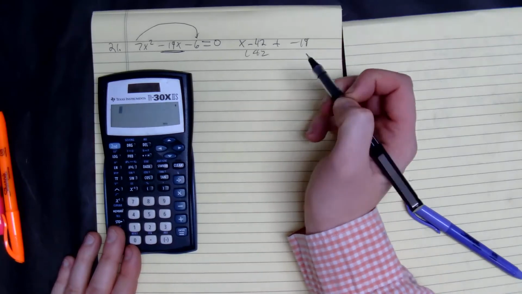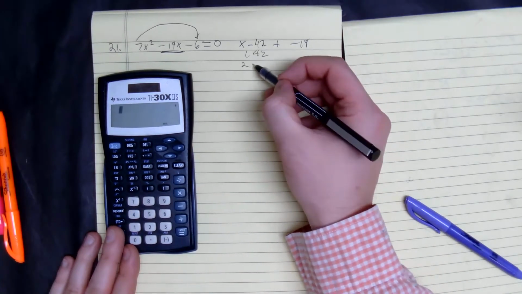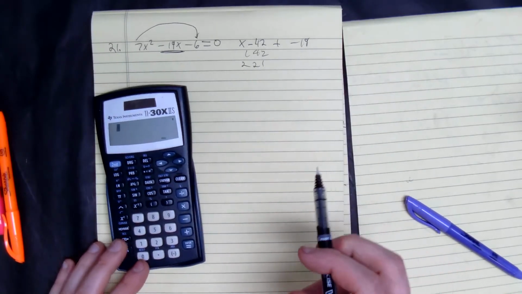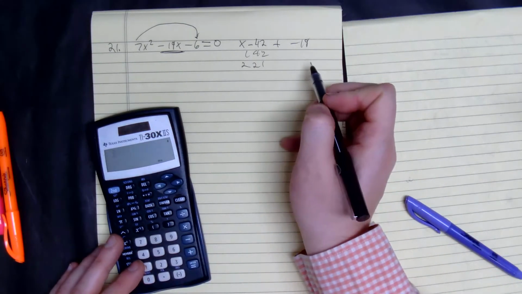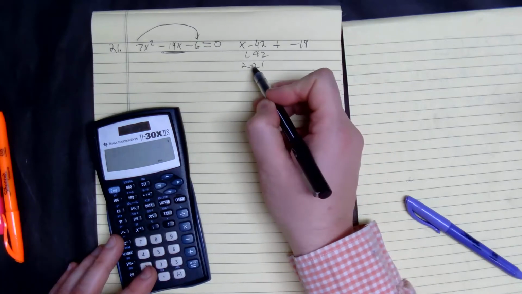1 and 42 is right away no. 2 and 21. Ooh, look at that, 2 and 21. That looks like a good one. One has to be negative, one has to be positive. I'm going to make the 21 negative.